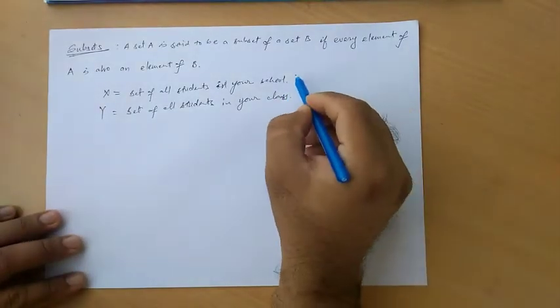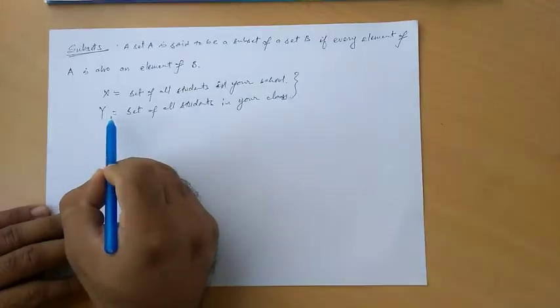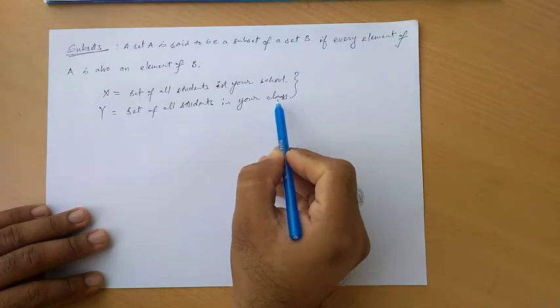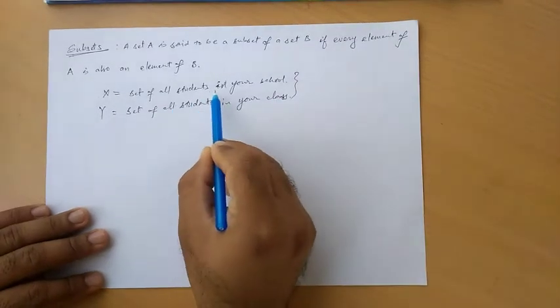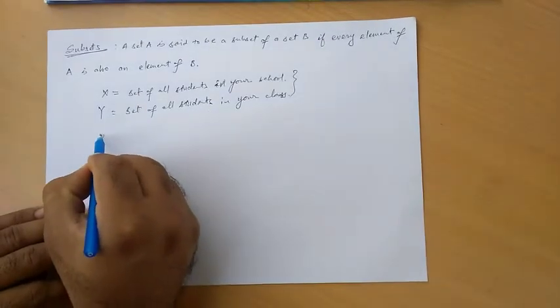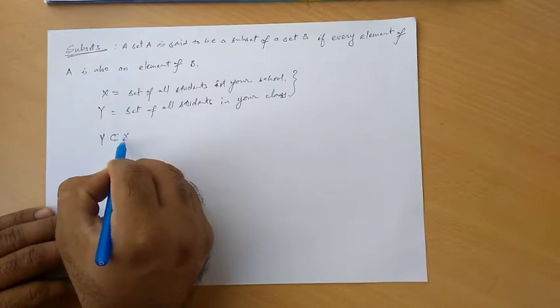By taking these two sets, you will come to know that the students in your class are also students in your school. So basically Y is a subset of X.